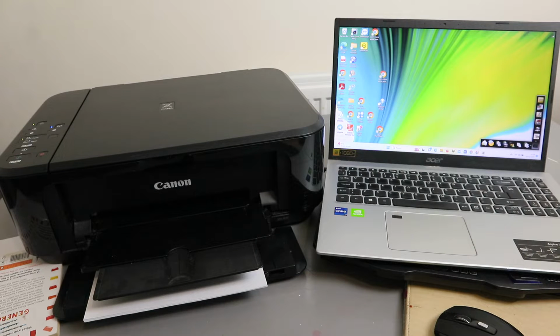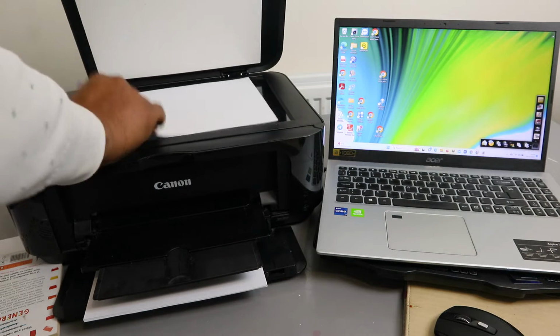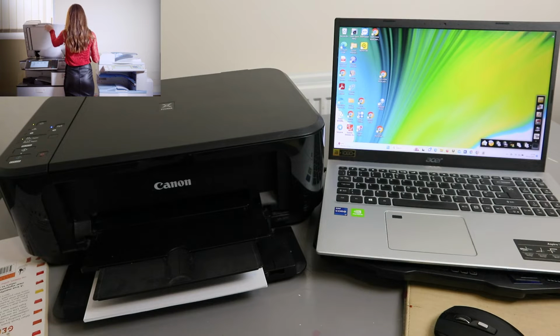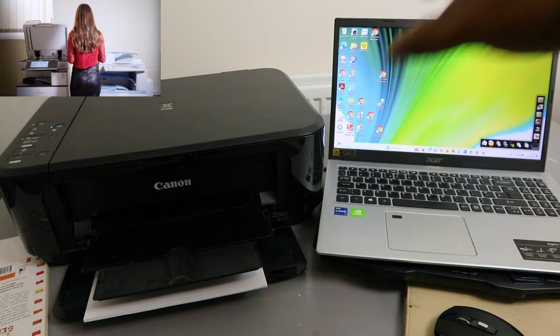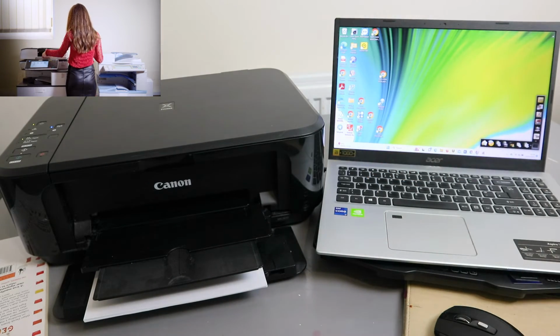I received a question. Someone asked how to print a PDF document. So to print a document from your laptop to a Canon printer, there are two ways to do this. First of all, you need to make sure the printer and laptop are both connected to the same network.